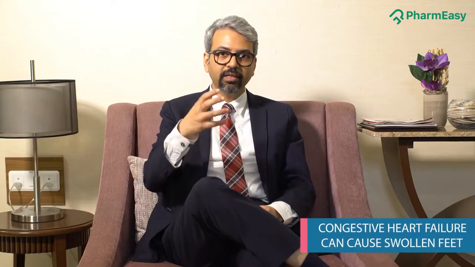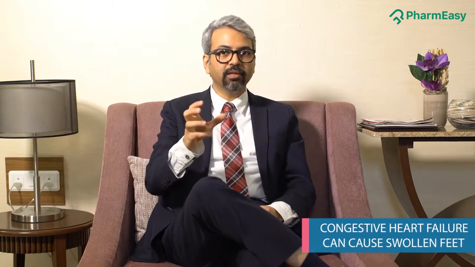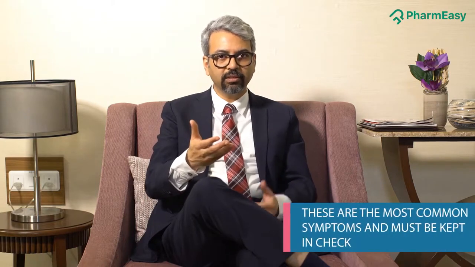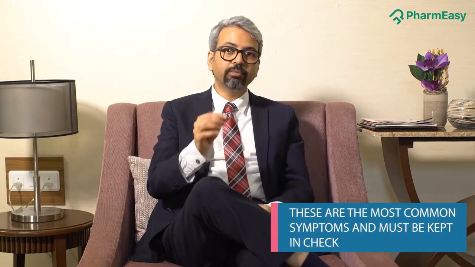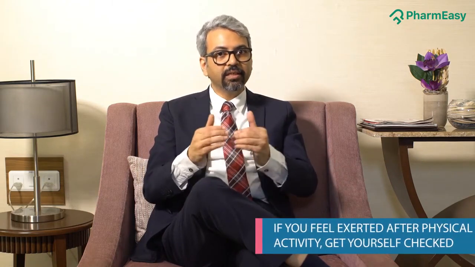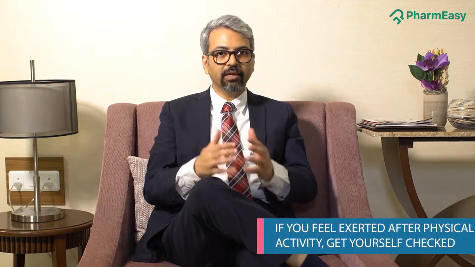Similarly, swelling over the feet is one of the symptoms of congestive heart failure, where the heart is not pumping in a good, effective way. So these are some of the very common symptoms which all of us should be aware of. The most important thing to pay attention to is that anything which comes on activity, more than usual activity, and for which a person has to take rest, is very likely to be arising from the heart. So these are the symptoms which we need to take care of.